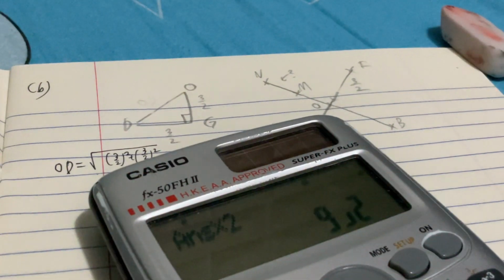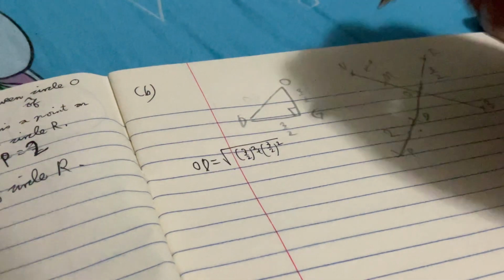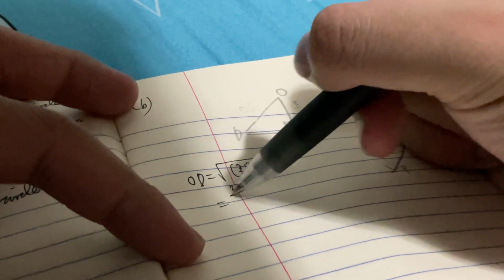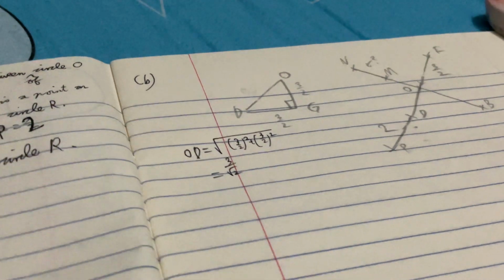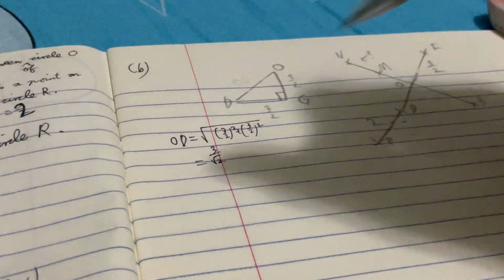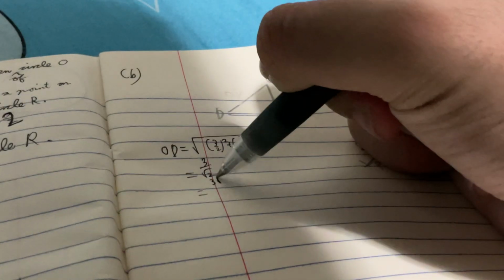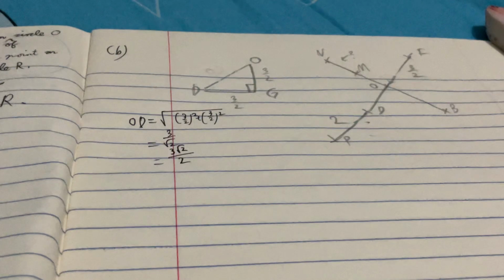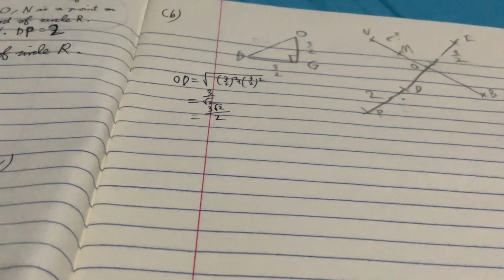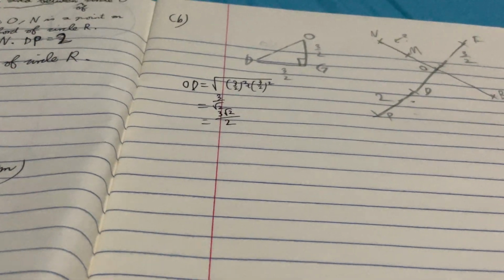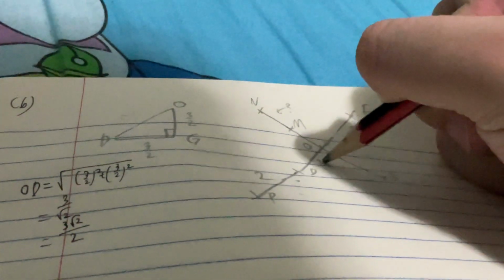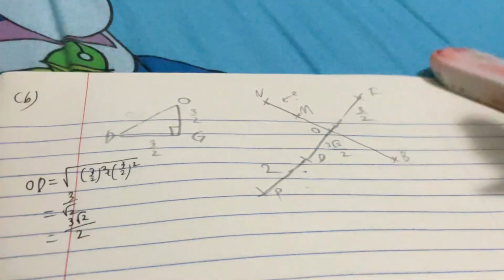We get 9/2 here, and then we take the square root of that, so we get 3 over the square root of 2. And then we simplify it more, so we can get 3 times the square root of 2 over 2. This is called rationalizing. So OD is equal to 3 times the square root of 2 over 2.